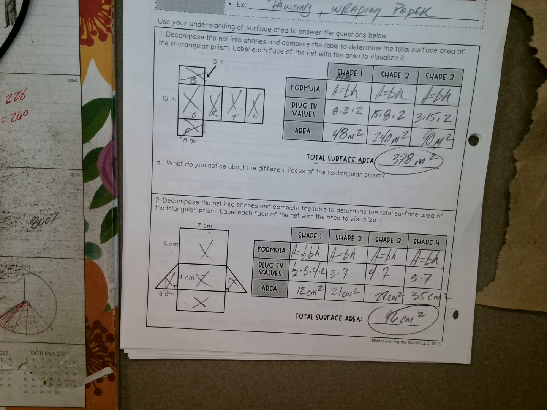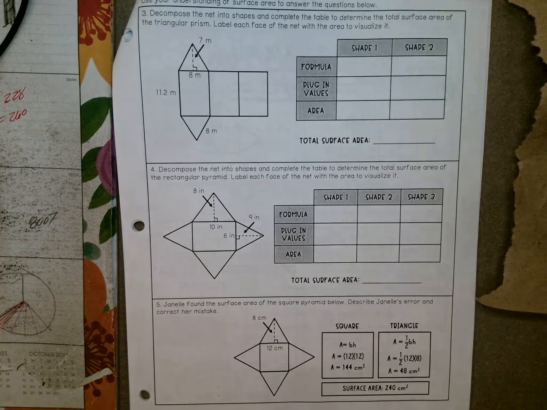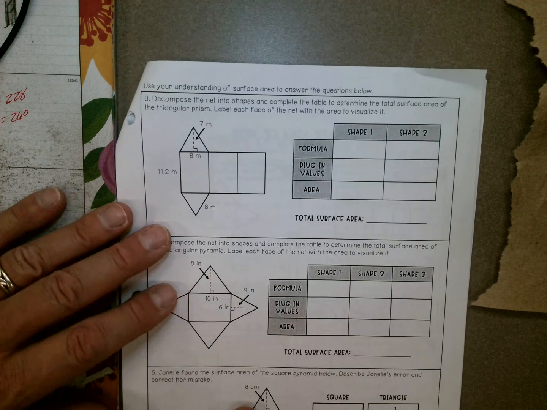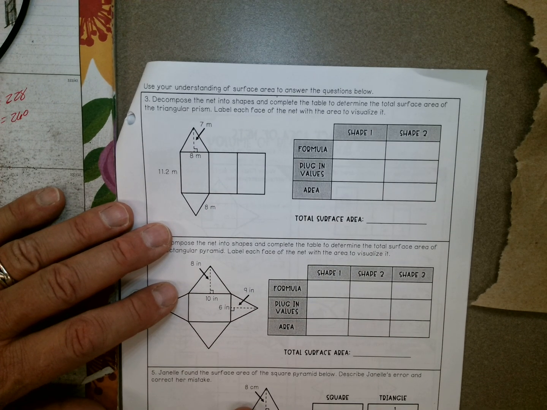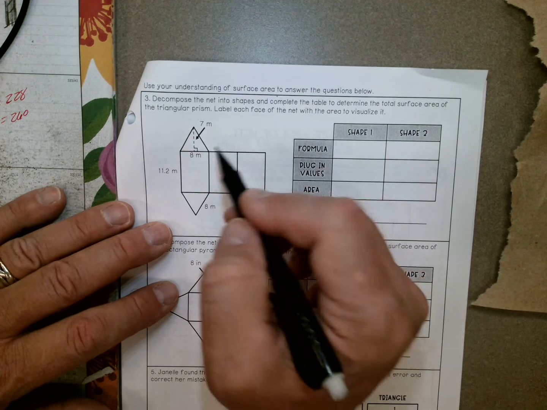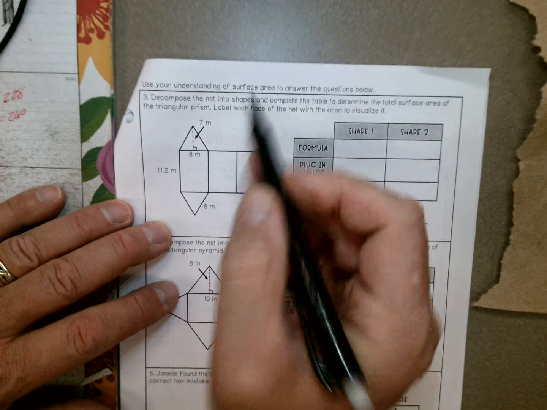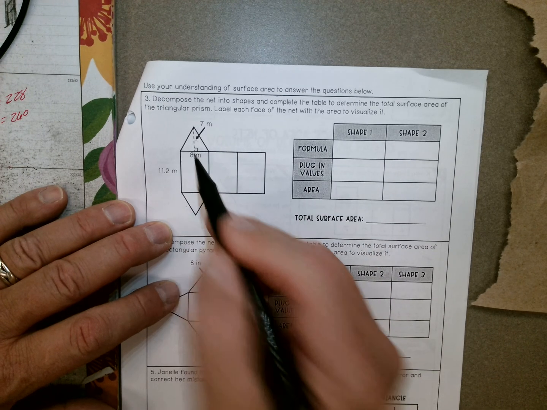All right. Let's flip it over and take a look and see what we have on the back. All right. So on the back, it looks like we have another triangular prism. Okay. All right. So this one looks a little different. Let's kind of take a peek at this thing here. It looks like this triangle is an equilateral triangle. 8, 8, 8. The height of it is 7.